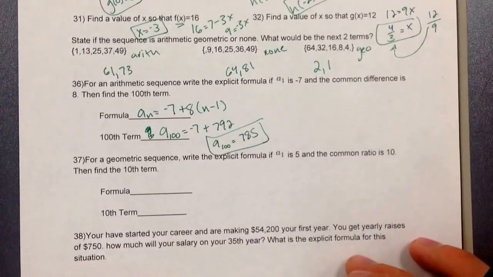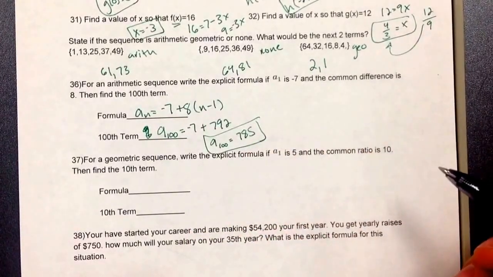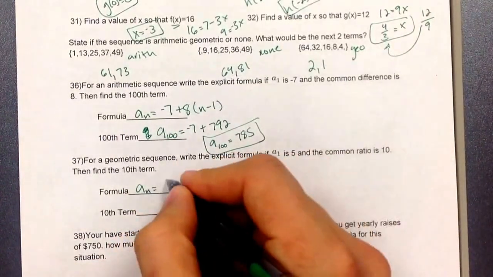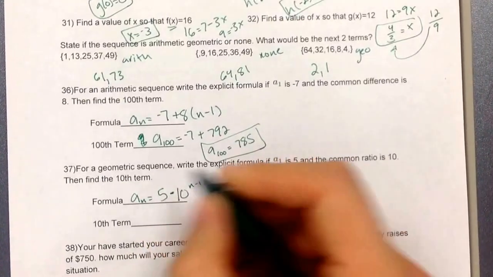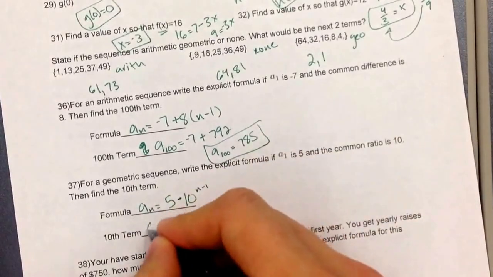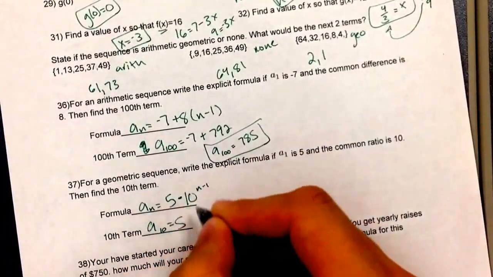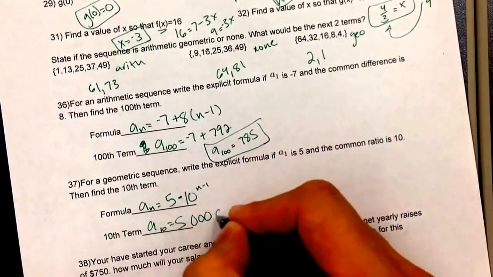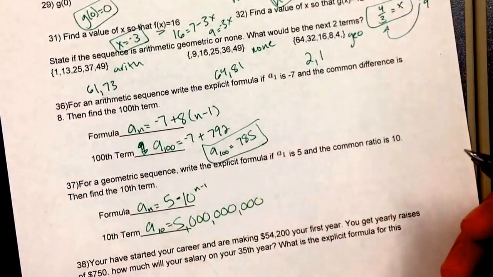Geometric is the same basic idea. Our starting number is 5 and our common ratio is 10. So for any number in the sequence, I would take that 5 and I would multiply it by 10 a certain number of times. If I want the 10th term, I'm going to multiply 5 by 10 9 times. So my 10th term, you're going to have 5 times 10 to the 9th, which would be 9 zeros, 1, 2, 3, 4, 5, 6, 7, 8, 9, boom, boom, 5 billion.